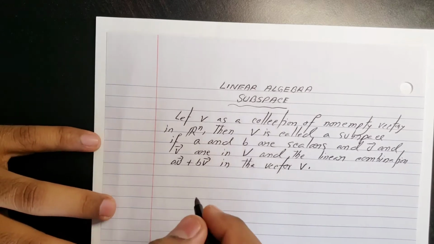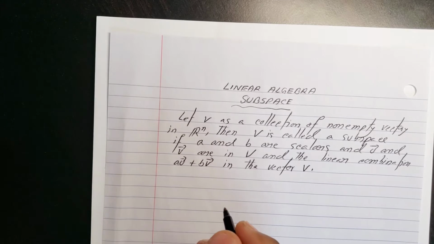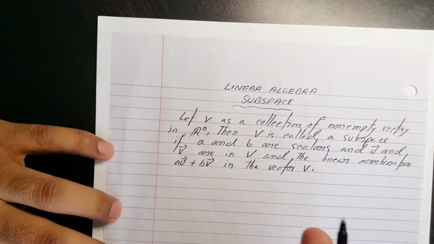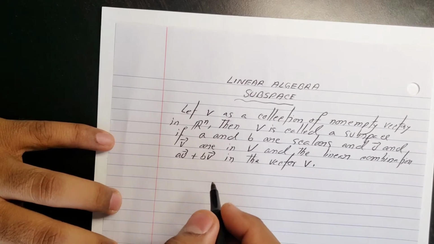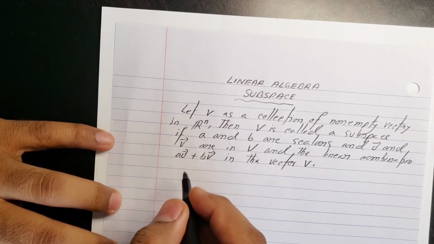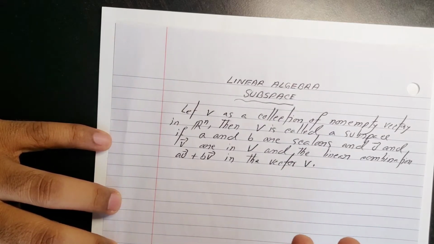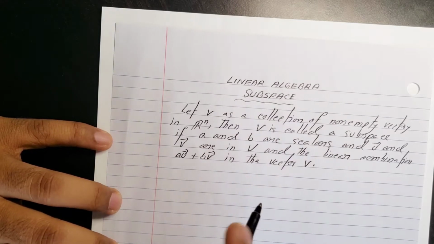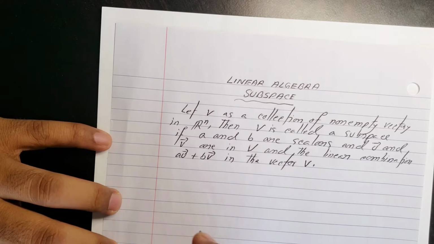Now there are a few tests we can do to identify if a vector V is in a subspace or not in Rn. In other words, we can say that a set V is a subspace of Rn if the scalar values a and b are in V. So there are a couple of tests to make it simpler to understand.